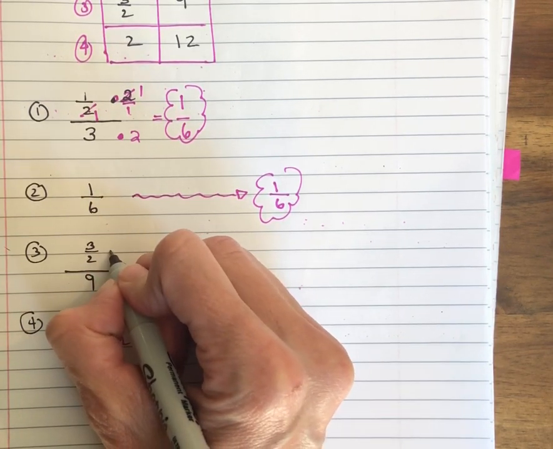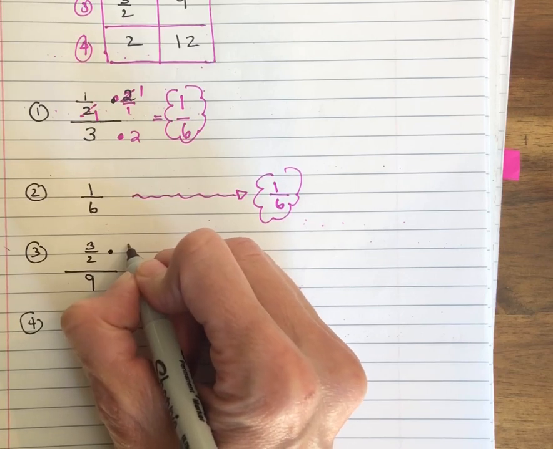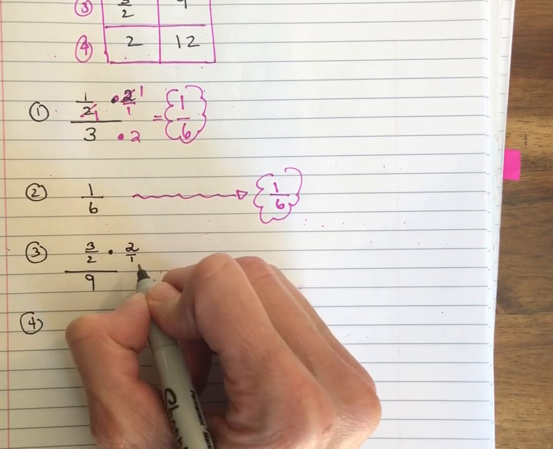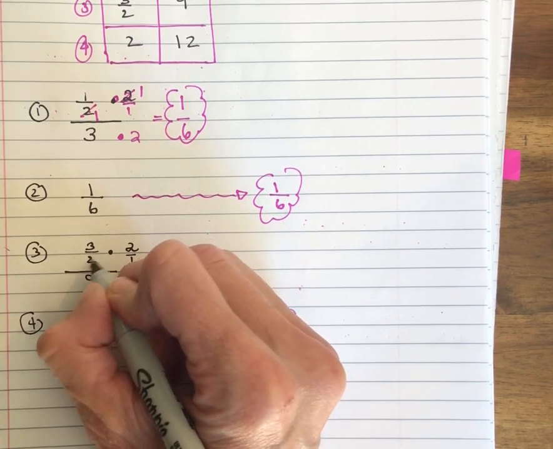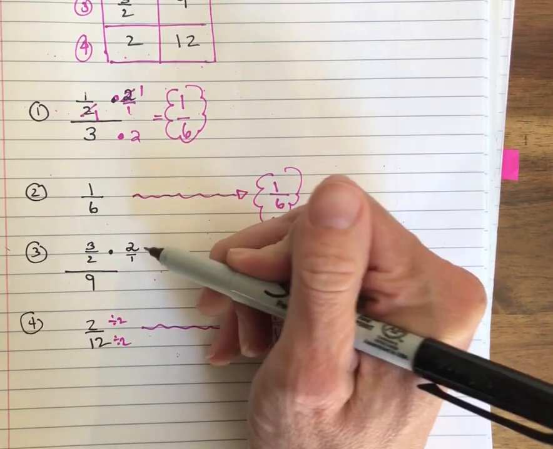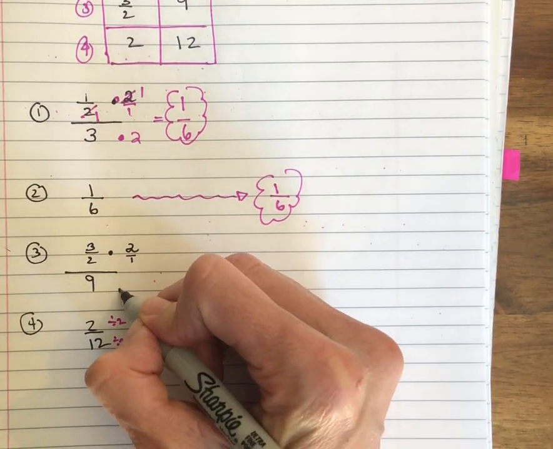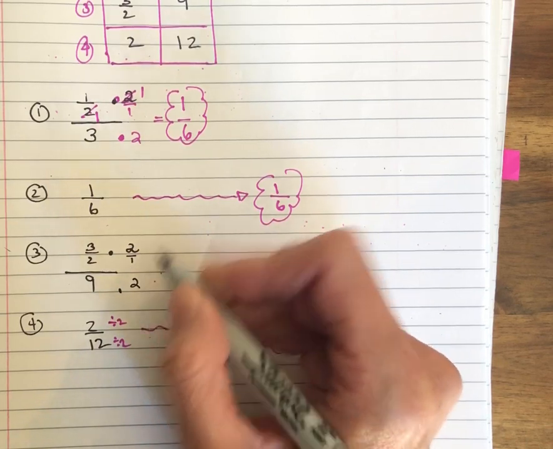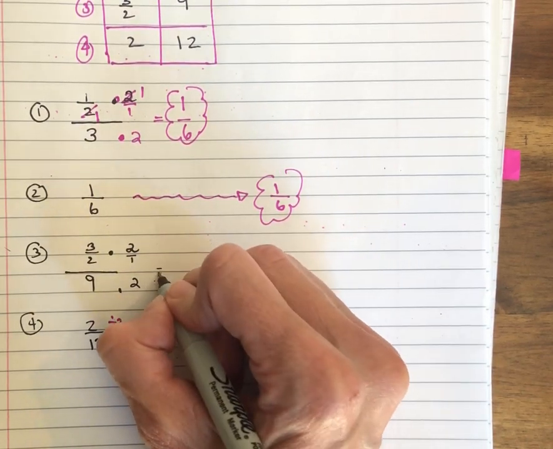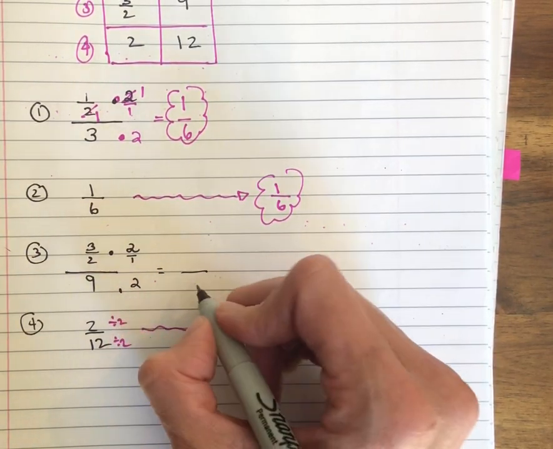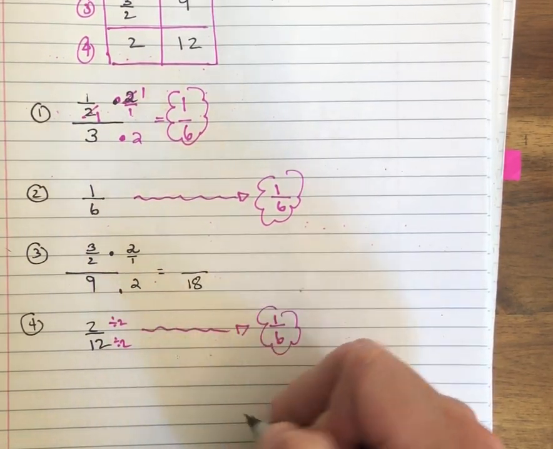So I need to multiply by 2, or 2 over 1, because that's going to allow me to change these both into 1's, okay? And whatever I do to the numerator of a fraction, I have to do to the denominator. That's how we get equivalent fractions, okay? So I'm going to do the denominator here first. 9 times 2 is 18, okay?